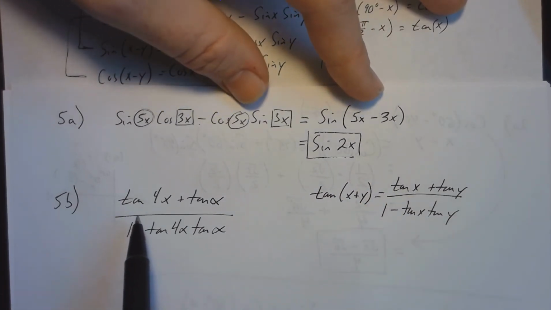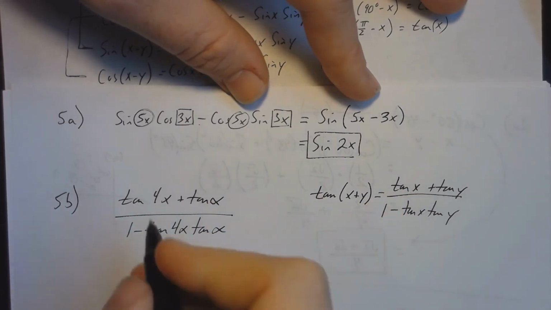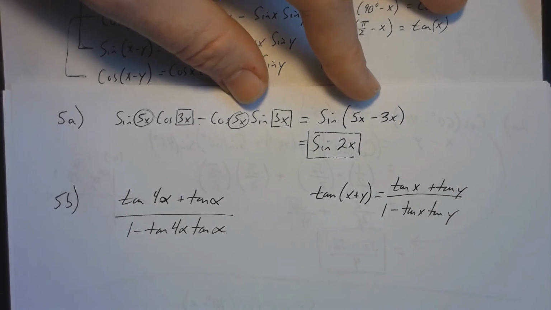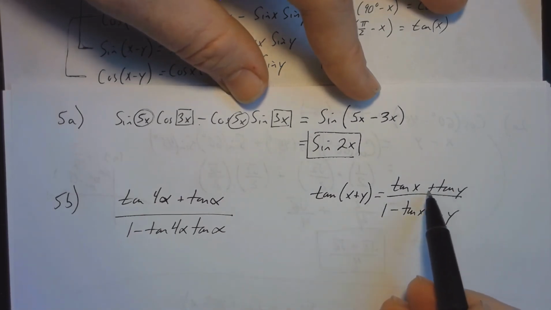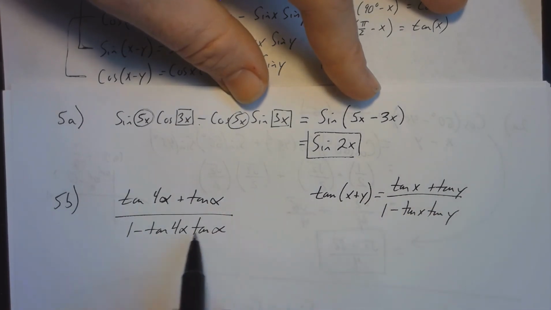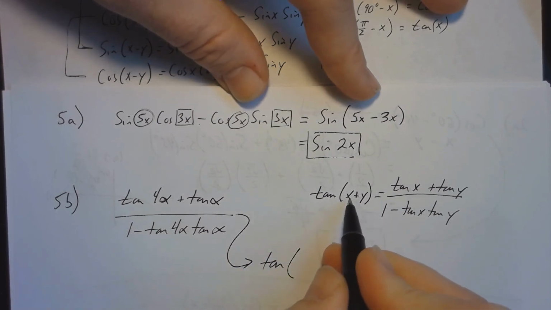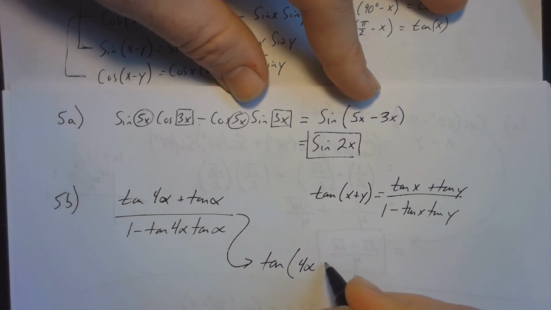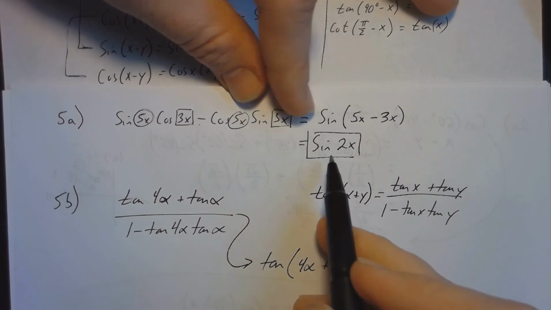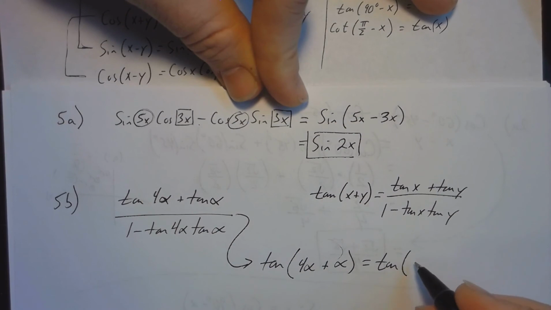As I'm looking at this, I have the tangent of 4 alpha and then I have the tangent of alpha. Noticing that x is 4 alpha and y is alpha, I can very clearly transition this to simply be the tangent of my x, which is 4 alpha, plus my y, which is just 1 alpha, so alpha. And then again, just like I did up here, inside this trig function I can simplify. So the tangent of 4 alpha plus alpha is simply the tangent of 5 alpha, and that completes that particular problem.